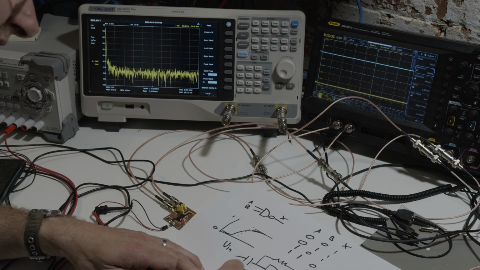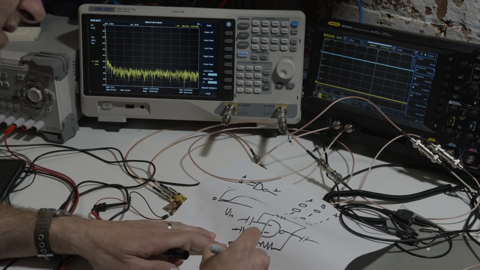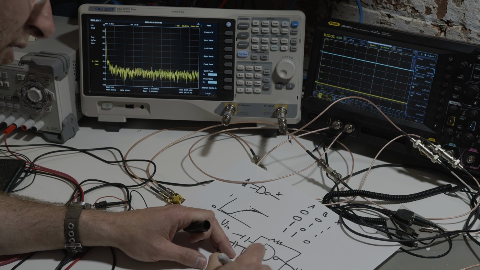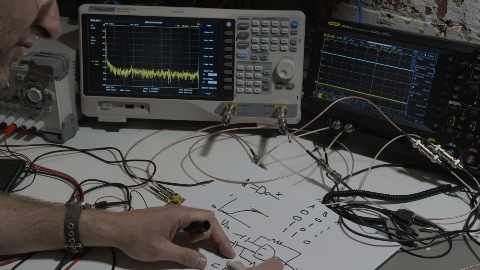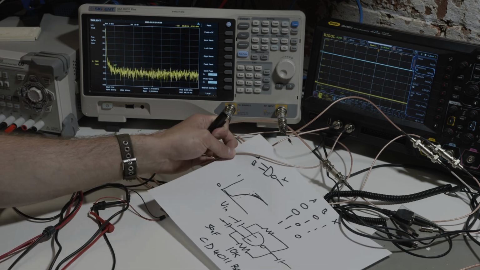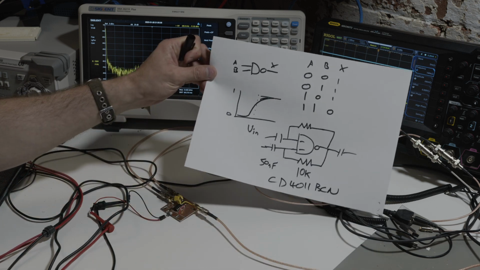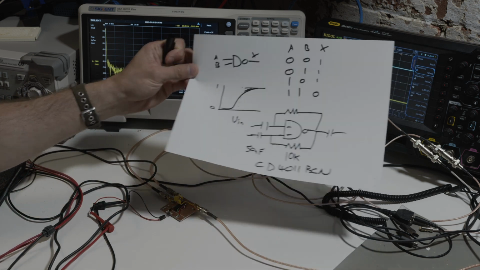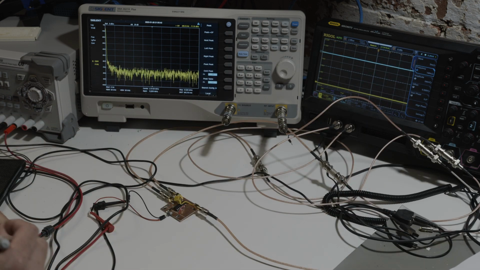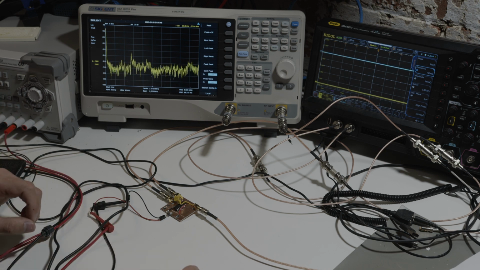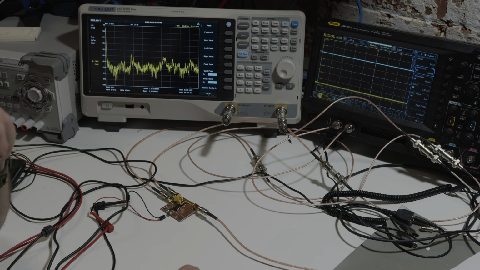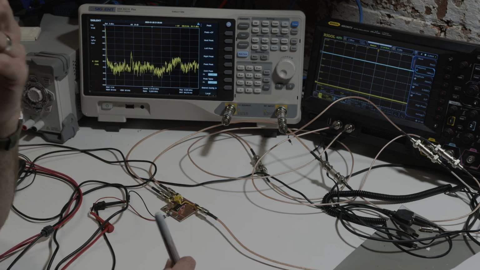And this is a CD4011 BCN, for what it's worth, the NAND gate I'm using. There is my lovely schematic for people who ask for schematics. Let's turn it on. It's on. We get just a lot of noise here below 60 dB.